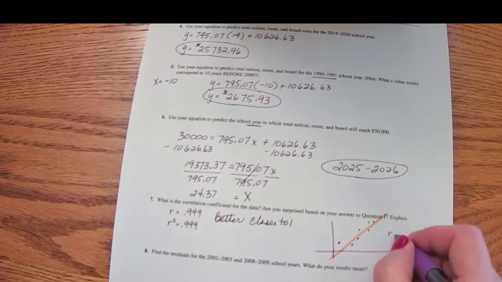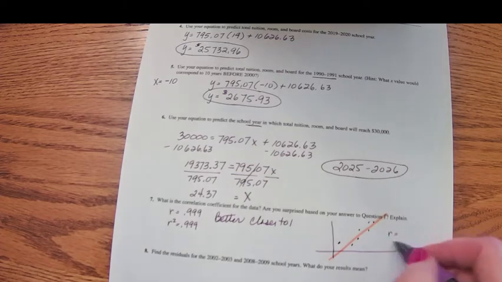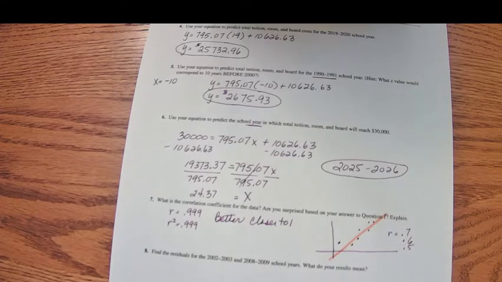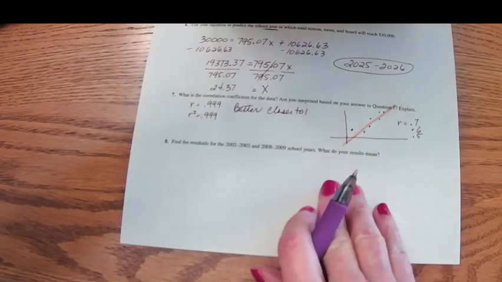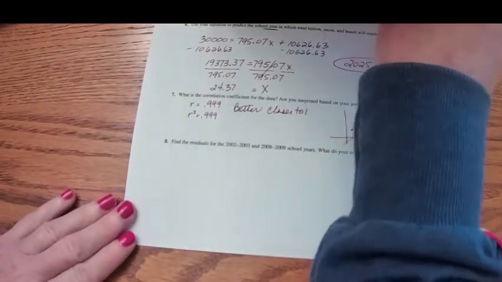So the correlation coefficient would not be near as close to 1 for this. Maybe it might be like 0.7 or 0.6 or maybe even 0.5. That's what the correlation coefficient is telling us. On our data, almost all of our data points look like they were exactly on our line, so we have a very good fit for a line.